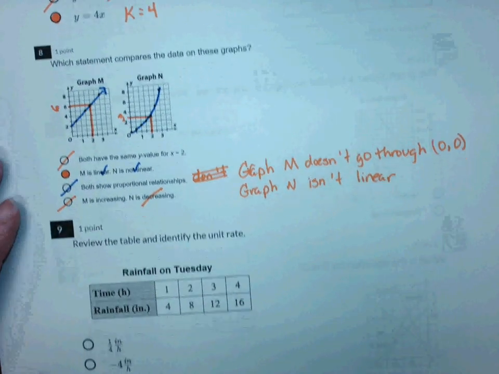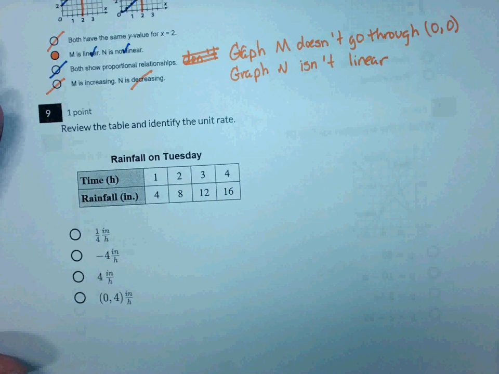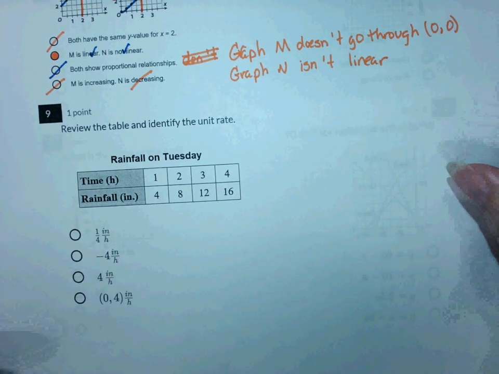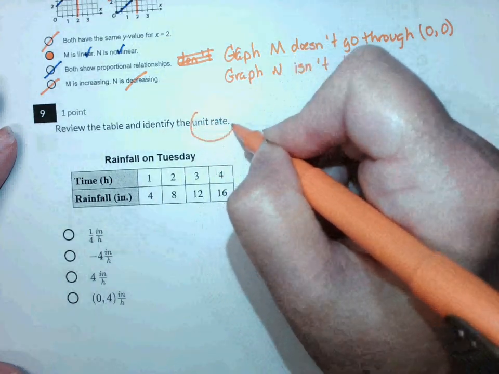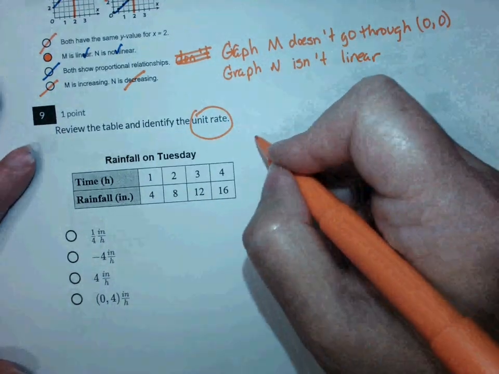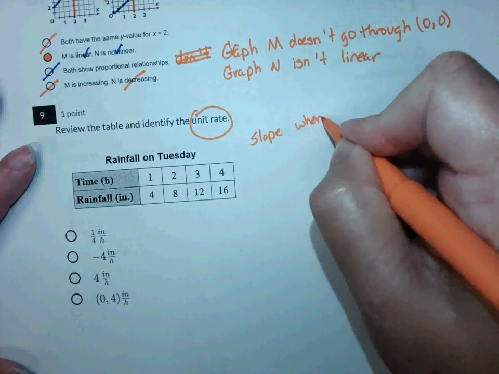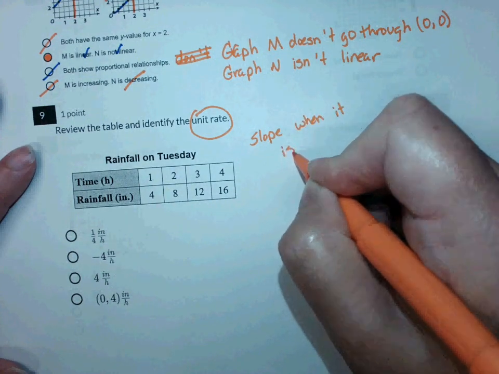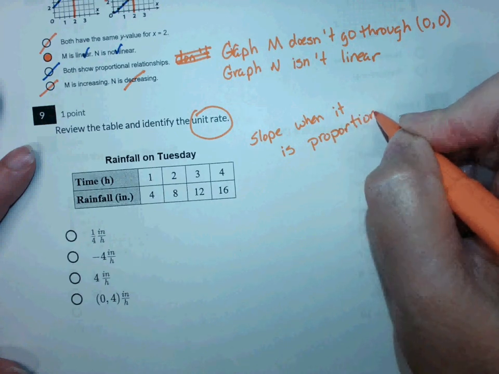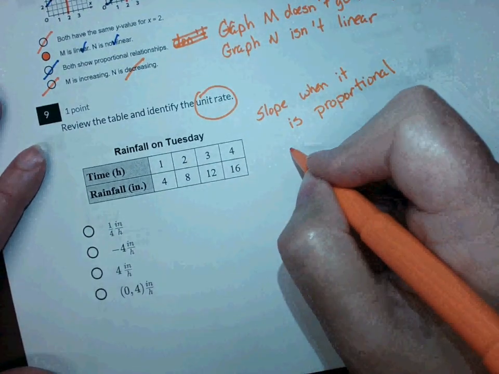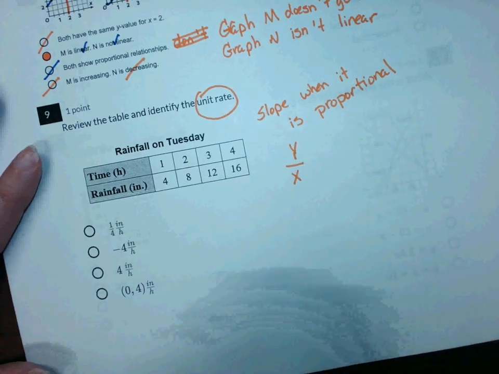Okay? Number 9. Review the table and identify the unit rate. Unit rate. This is the slope when it is proportional. So in that case, we could do y divided by x.